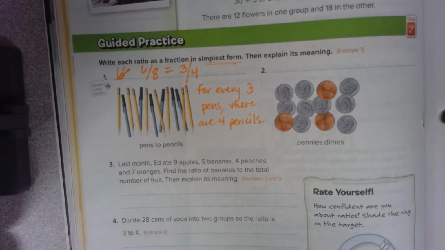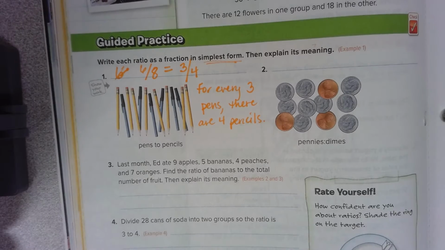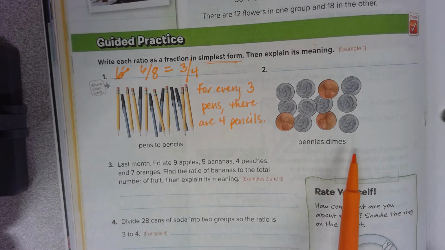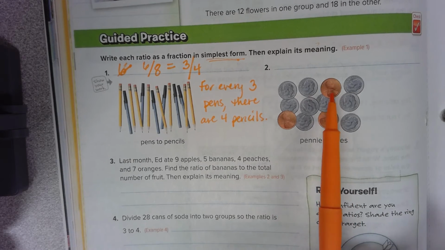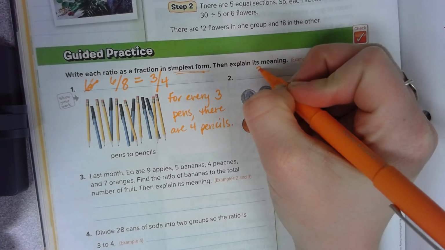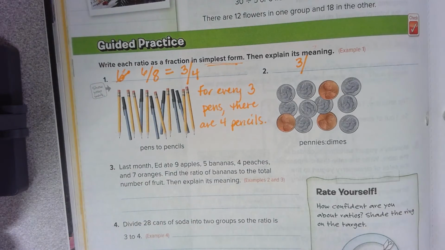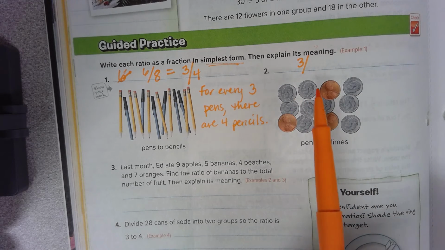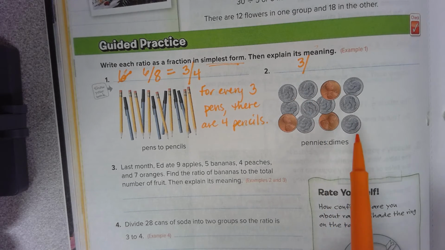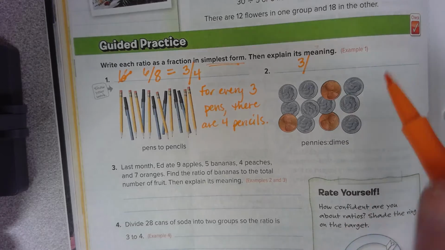So number 2 is asking us to compare pennies to dimes. Let's count how many pennies. I see 1, 2, 3. I'm still in a fraction, so I'm going to make my fraction a little sideways there. So 3 pennies to dimes. 1, 2, 3, 4, 5, 6, 7, 8, 9 dimes.